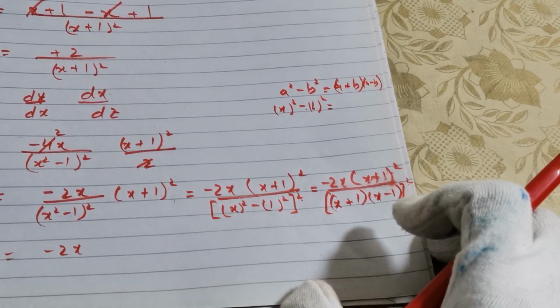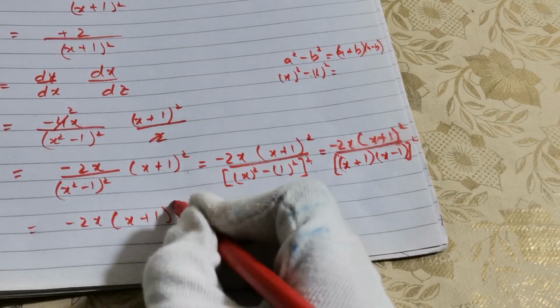This is whole square, so we put the whole square as it is, minus 2x times x plus 1 whole square.